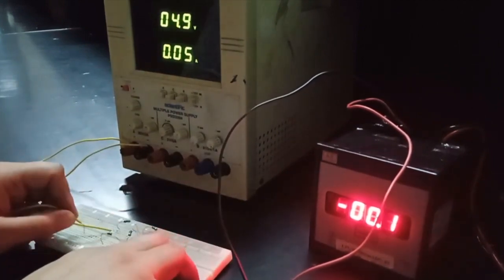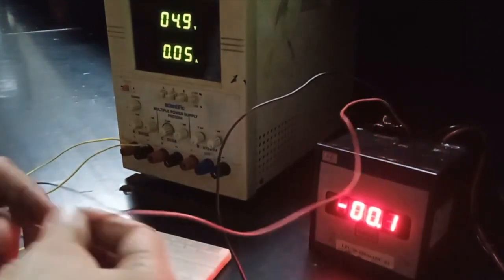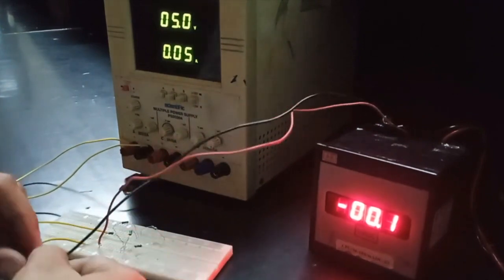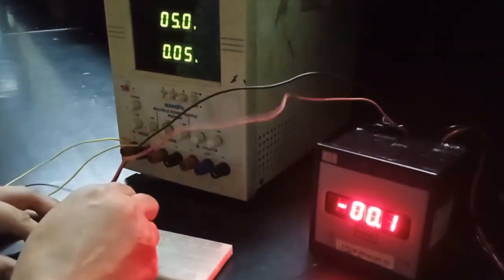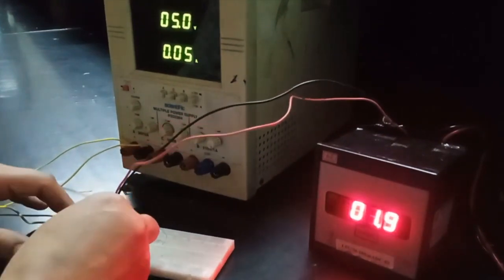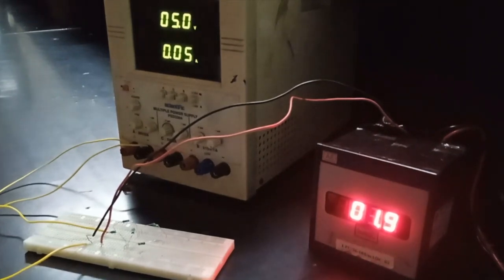I5. For I5, remove one terminal and connect the ammeter in series, positive with one terminal of the resistance and the negative with the negative of the supply. Make sure to connect negative with the negative of the supply only, otherwise the polarities will change and the result in the ammeter will come in negative. Hence I5 comes out to be equal to 1.9 milliampere.